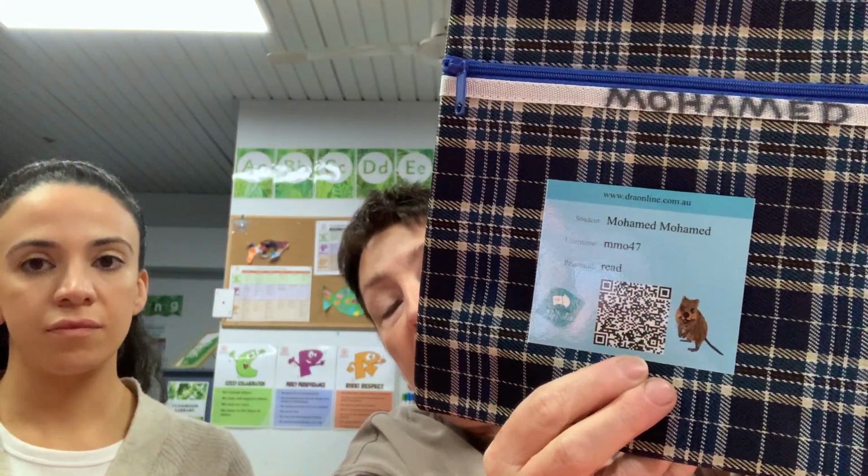On the pencil case, you're going to notice there is a code that is going to be important for you, because we don't want you to lose this. This is going to open up the app for the DRA decodable reading, and Miss K and I will assign levels and books for the student to read. From our end we will be able to see who has been reading, and when they have finished their section, we can upload some more books as well.